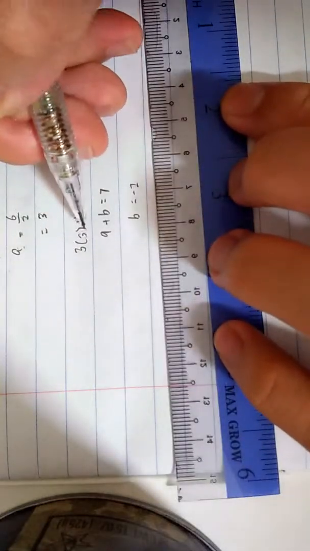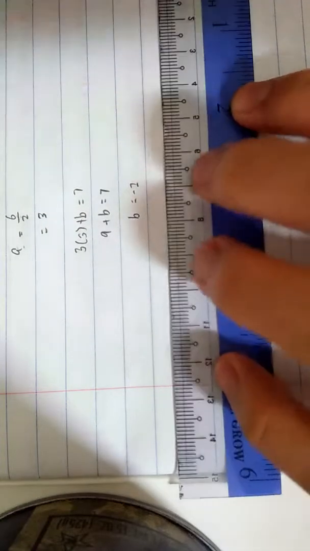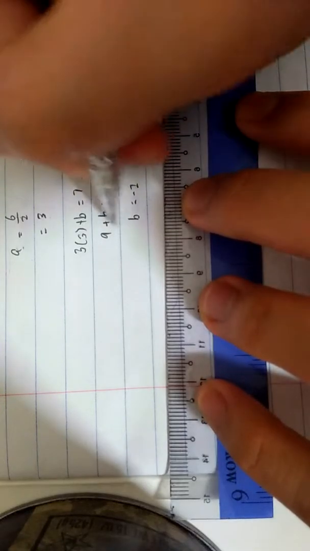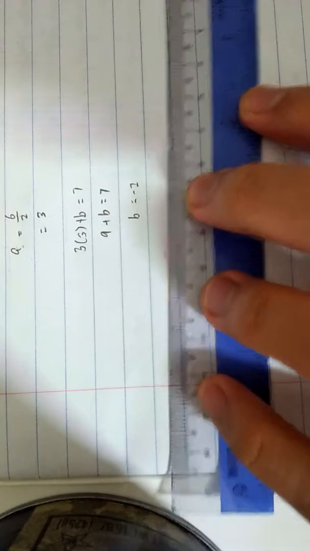I'm sorry, the camera was a bit off. So 3 times 3 equals 9 plus b equals 7. So 9 plus b equals 7. b would be equal to 7 minus 9, which equals negative 2.